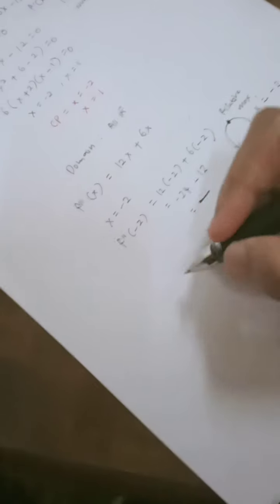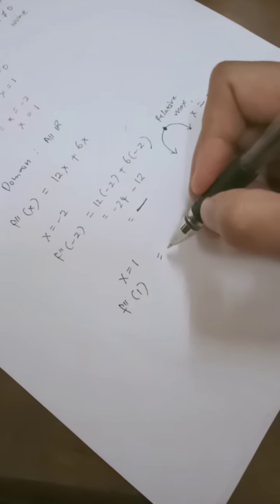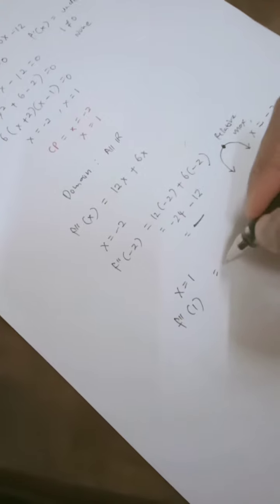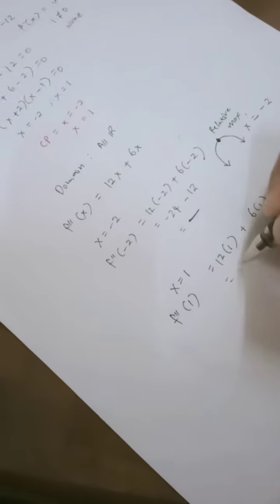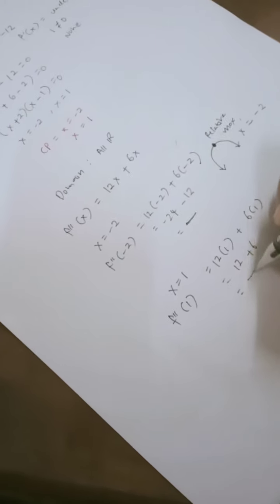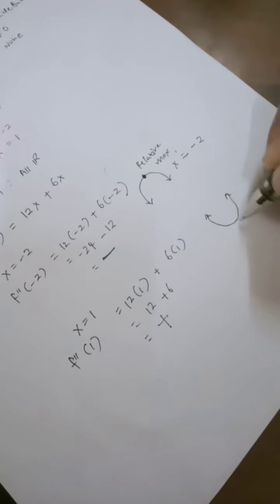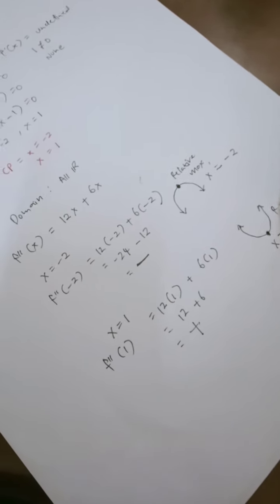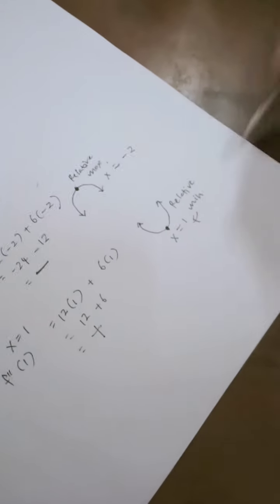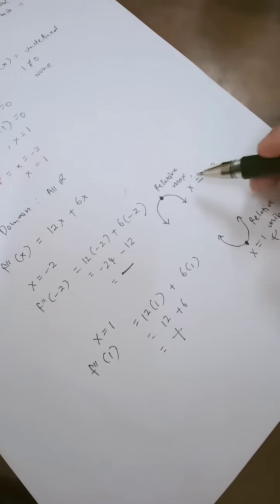Now substitute the other critical point, x equals 1, into this function. We get 12 times 1 plus 6, so 12 plus 6, a positive value. That means the graph is concave up, so the relative minimum is at x equals 1. So this is the answer. That's all. Easy, right?